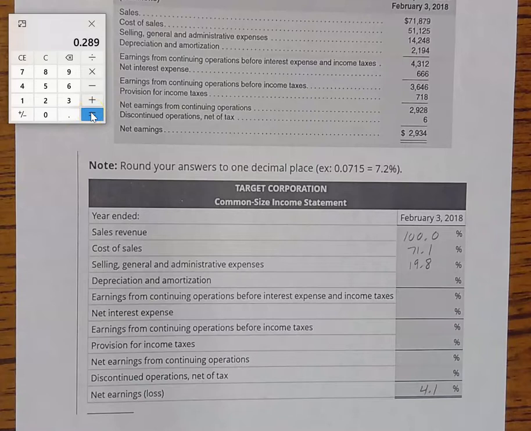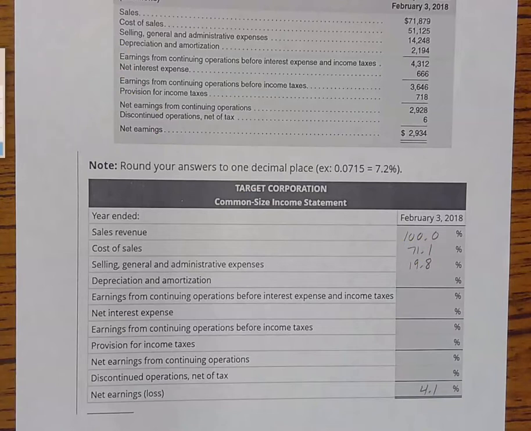And we could say, okay, our gross profit is 28.9%. If we had a big change from year to year in sales revenue, and then we had some changes in cost of sales, that is of course going to impact our gross profit. And these are little things that we can look at to glean information.